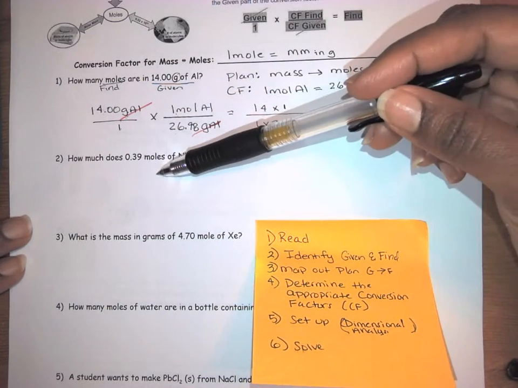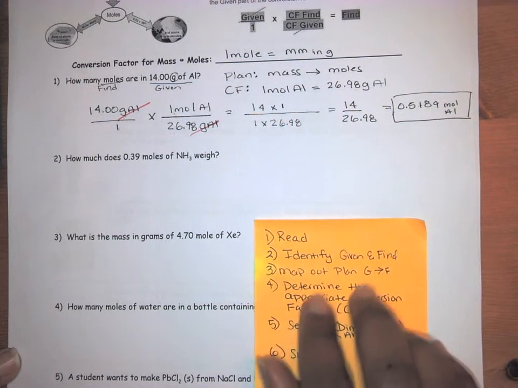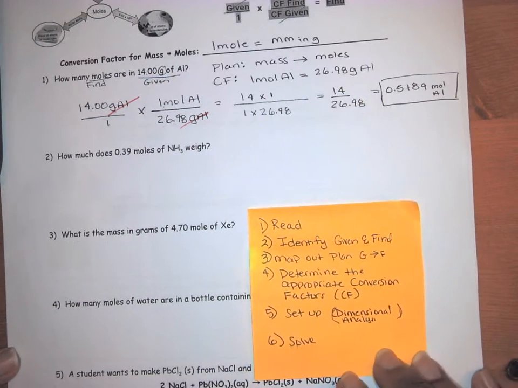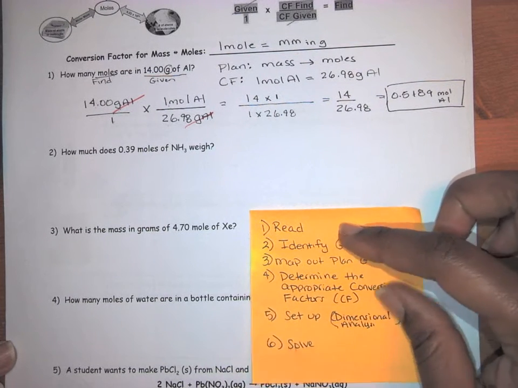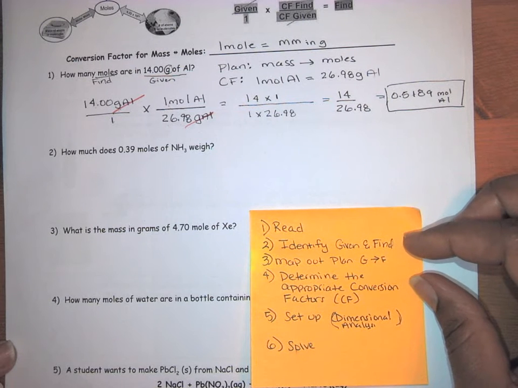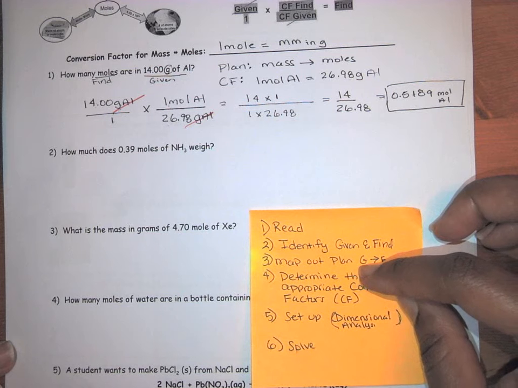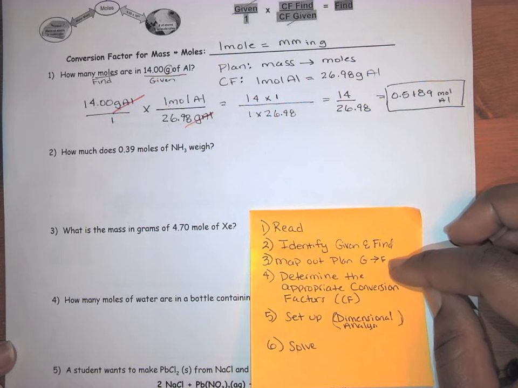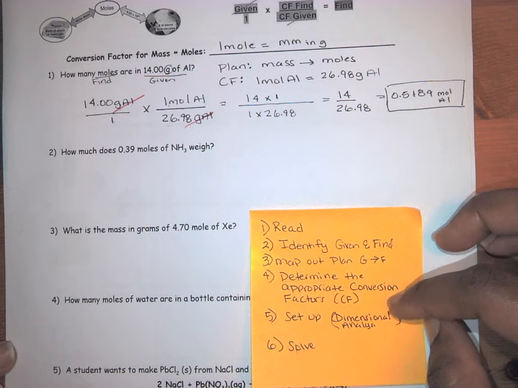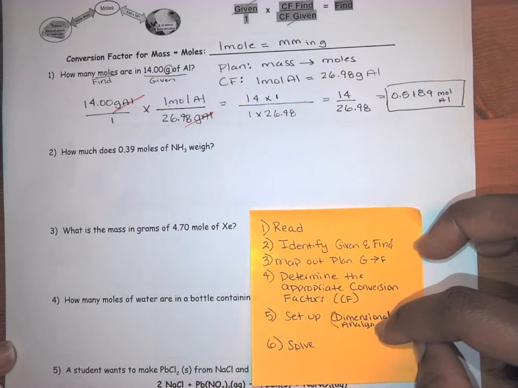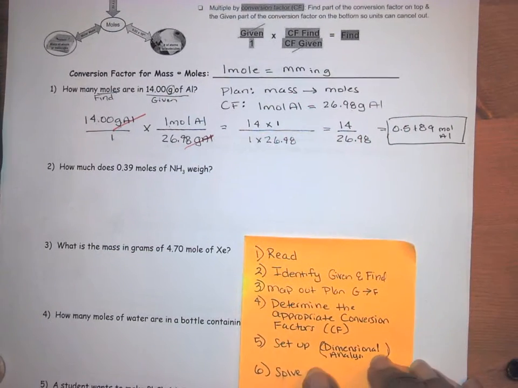This is example 2. In the previous example, we went over example 1, and I just want to remind you of the steps that we use to solve these one-step mass to mole conversions. Remember, we first start by reading the problem, identifying our given and find. Then we map it out, rewrite what we're given, then an arrow going to what we want to find. Then we determine the appropriate conversion factor. We set up our dimensional analysis using this as a guide, and then we solve.